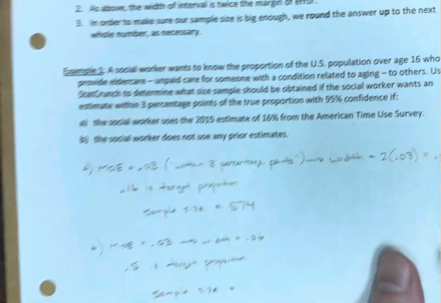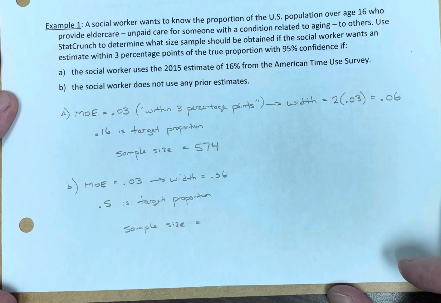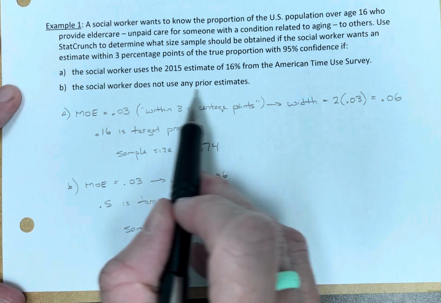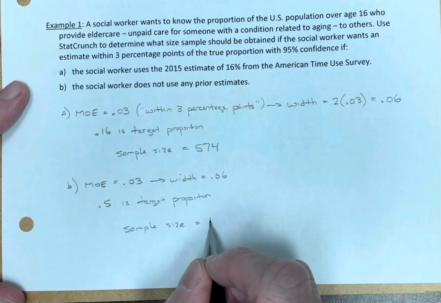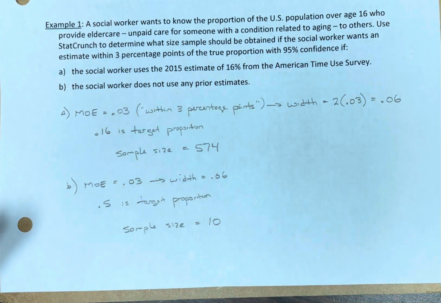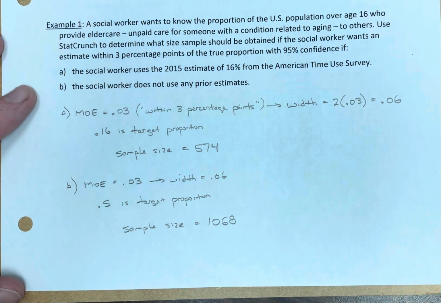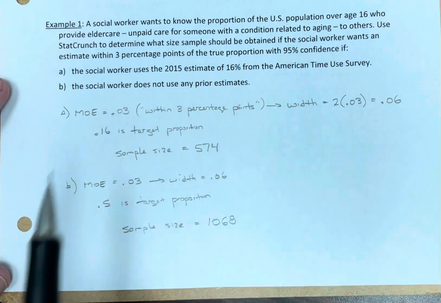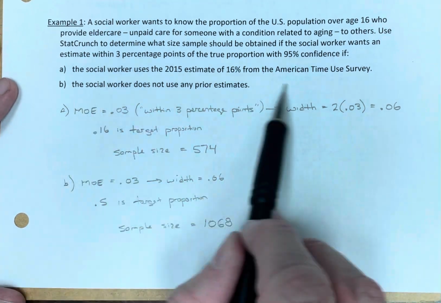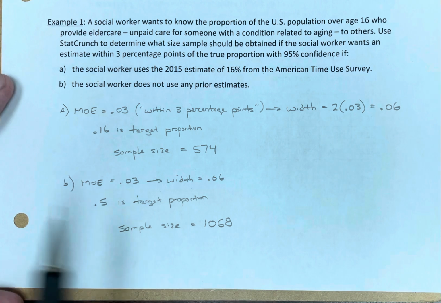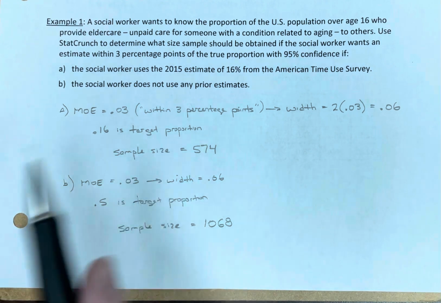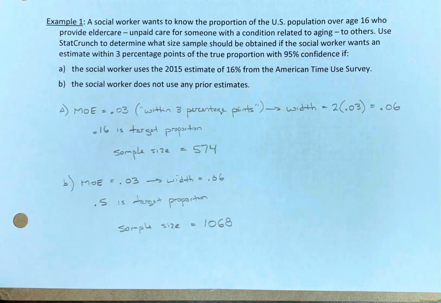Sorry about that. So we go back into here, and we say, okay, if you have no prior estimate, you've got to increase your sample size to almost double. It looks like, yep, you're getting close to double there in order to meet this criteria. Because you didn't have any other additional information, we need to increase the sample size so that we feel 95% confident that you are within 3 percentage points. So there you have it, using StatCrunch to determine sample sizes for population proportions.